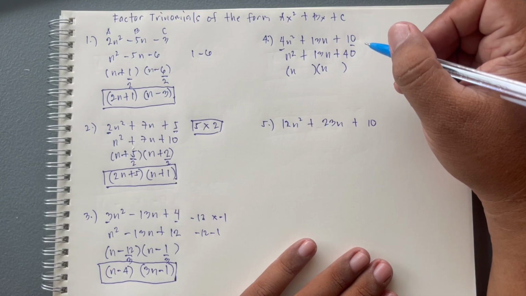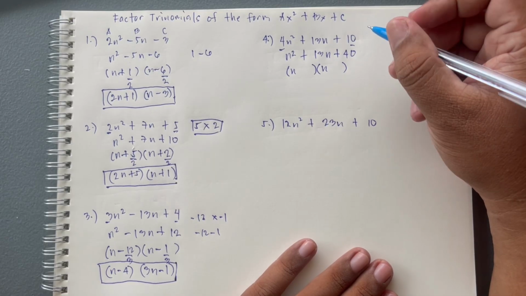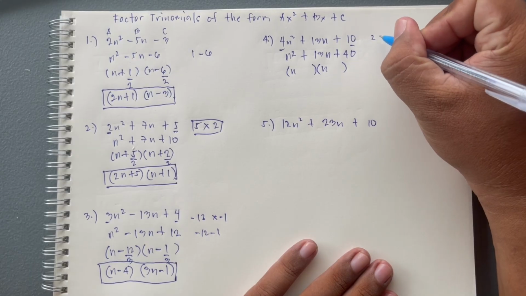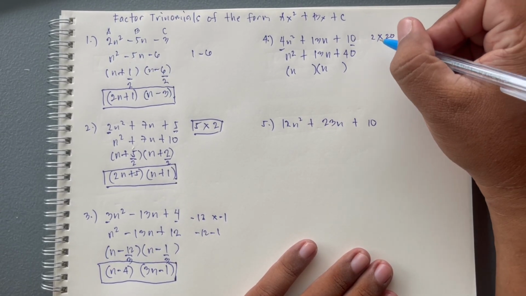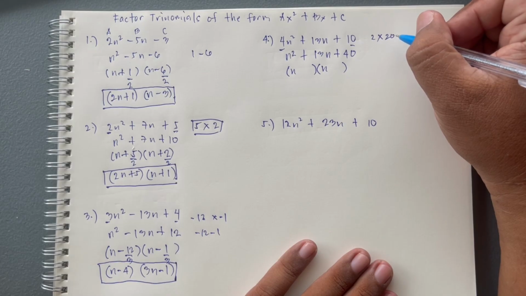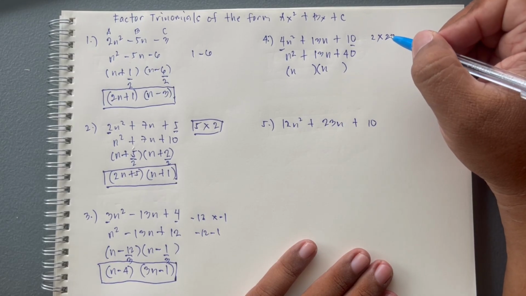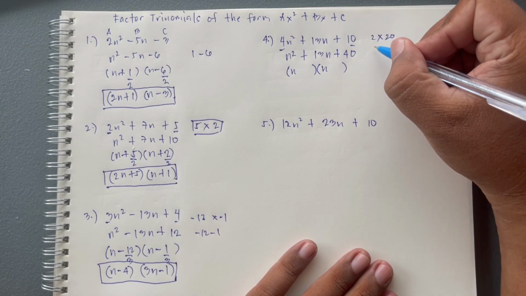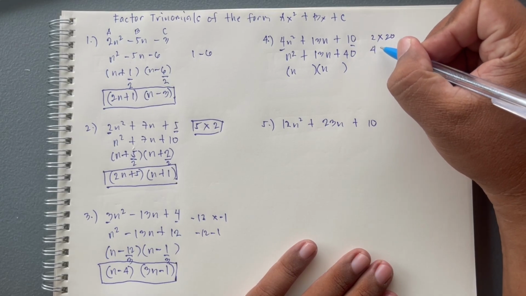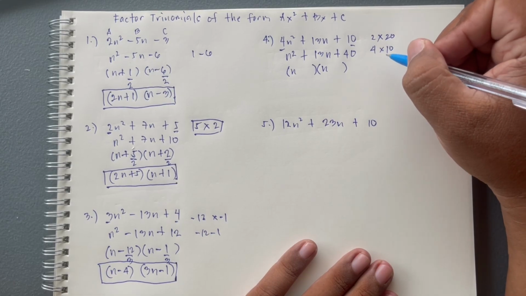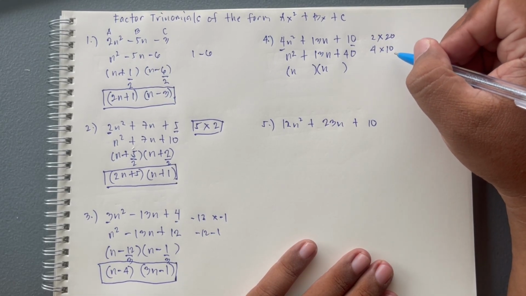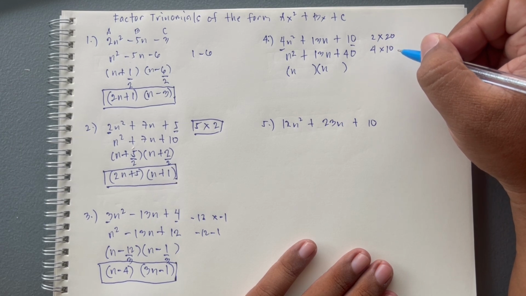So we can use 2 times 20. 2 times 20 is 40, but if we add, it's 22. Okay, how about 4 times 10? 4 times 10 is 40, and 4 plus 10 is 14.